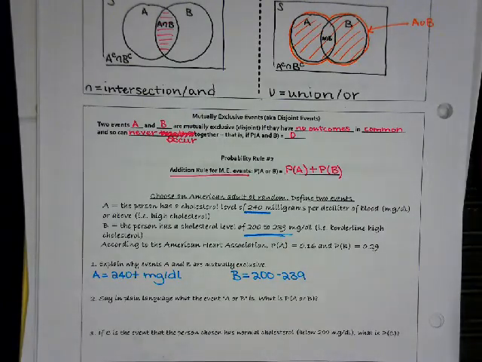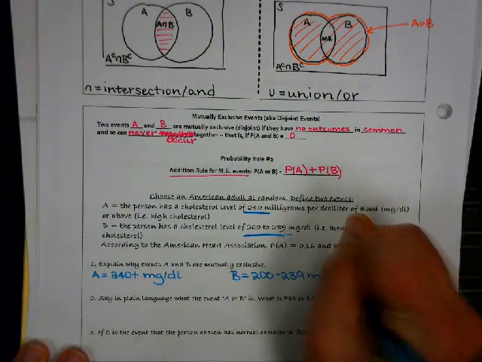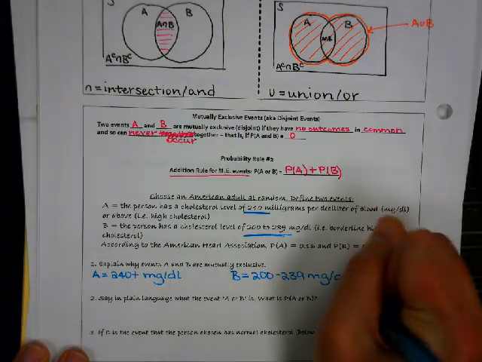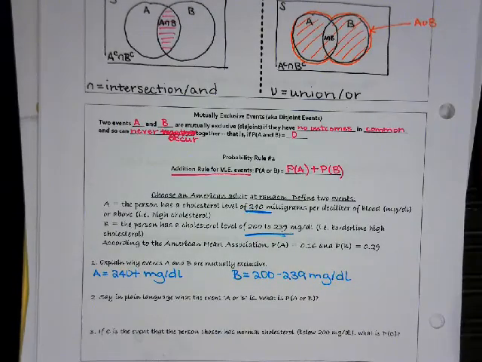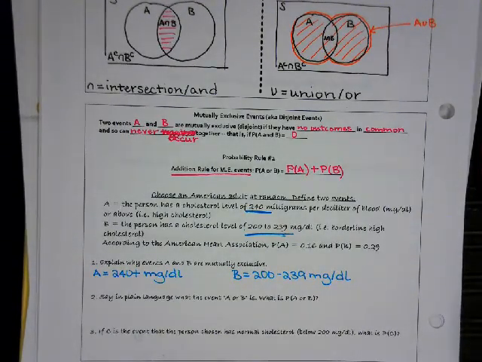Question 2. Say in plain language what the event A or B is, and then find the probability of A or B. So that just means that we're going to put it into the context of the question. So event A is that they have high cholesterol. Event B is that they have borderline high cholesterol.